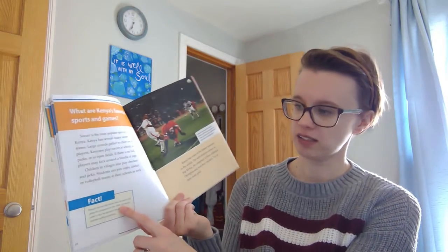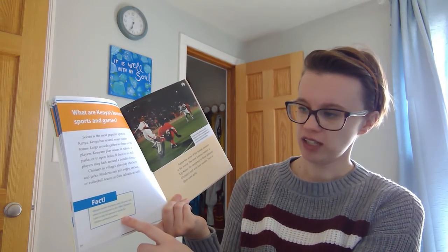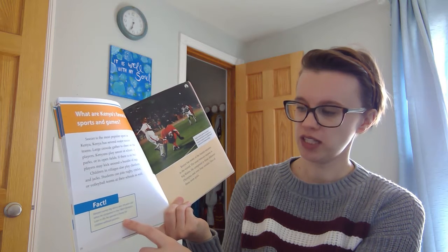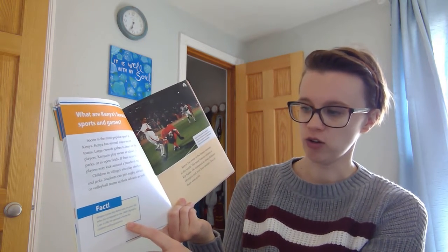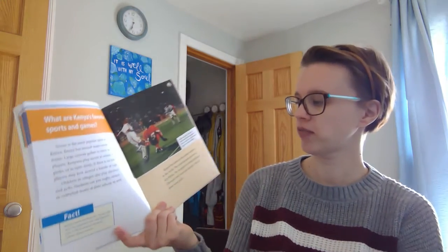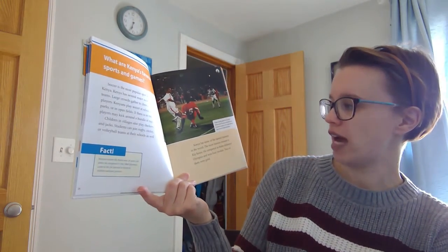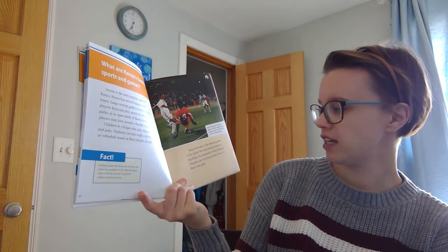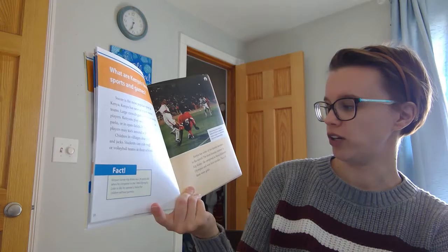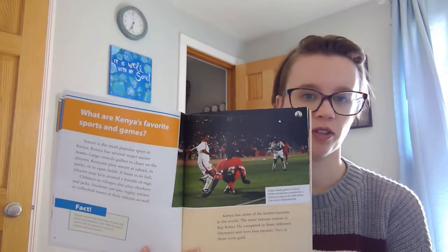Got a fact box. Kenyan runner Kip Keino was 24 years old when he competed in the 1964 Olympics. Later in life, he opened a home for children without parents. Kenya has some of the fastest runners in the world. The most famous runner is Kip Keino. He competed in 3 different Olympics and won 4 medals. 2 of them were gold.